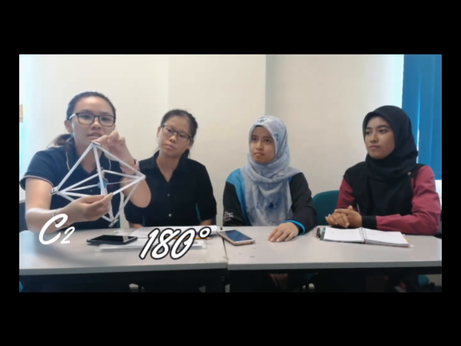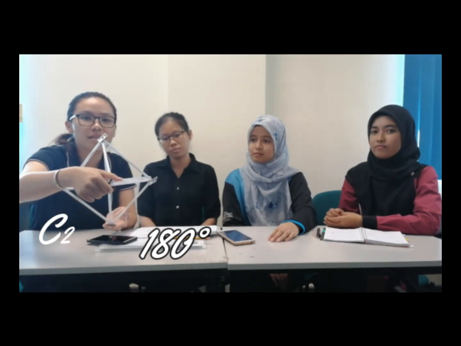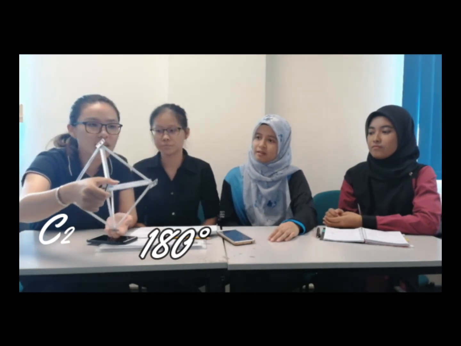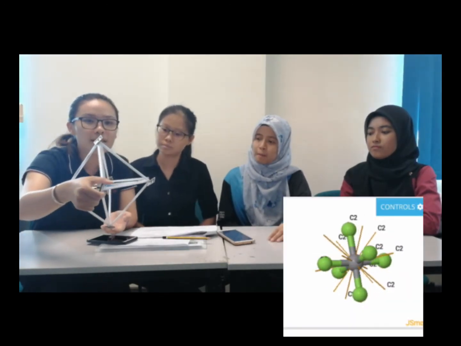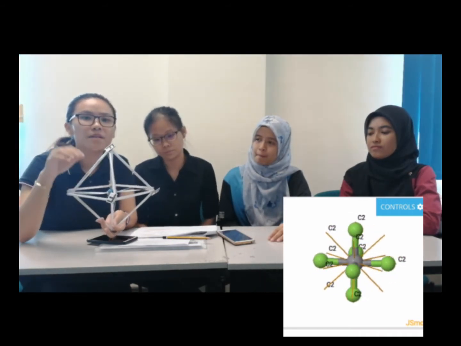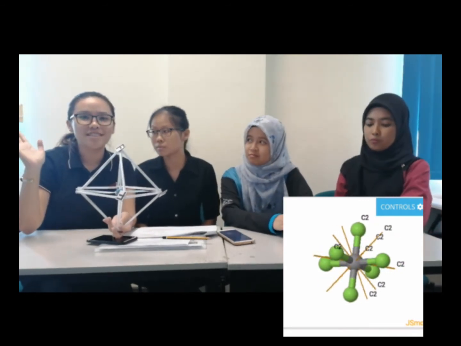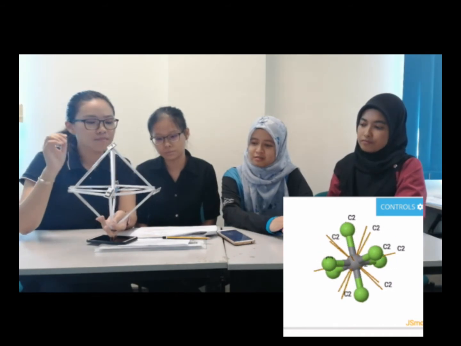C2 is the same thing. C2 is a rotation of 180 degrees. So we rotate 180 degrees from top to bottom, and we can see that the model does not change its shape. So we can determine that it has a C2. In this model, we have 9 C2. From here, you can see how the C2 axes are in the model.